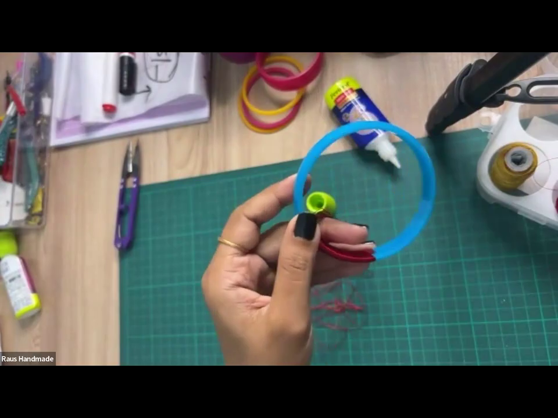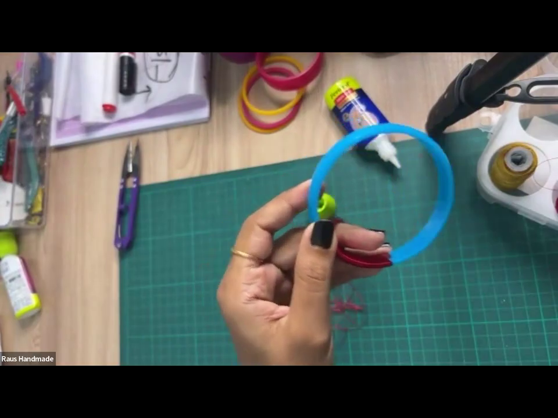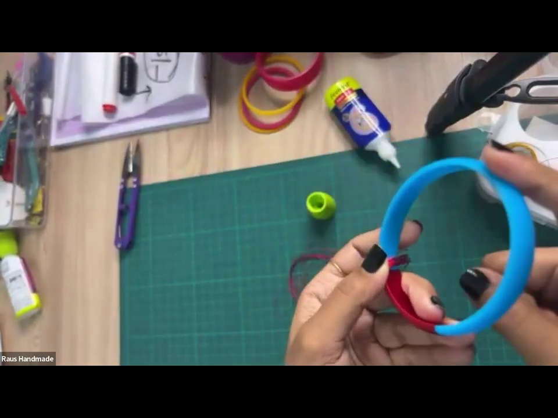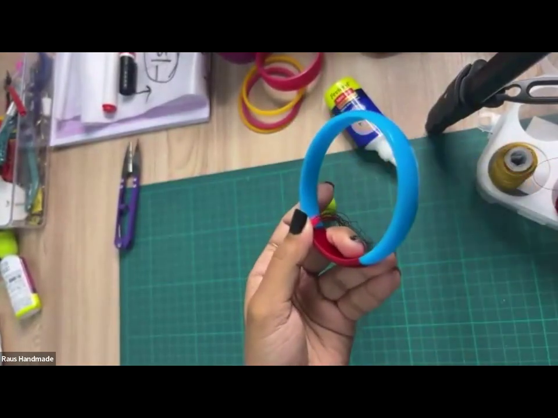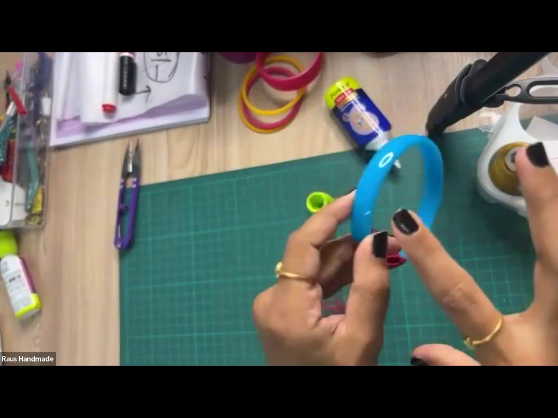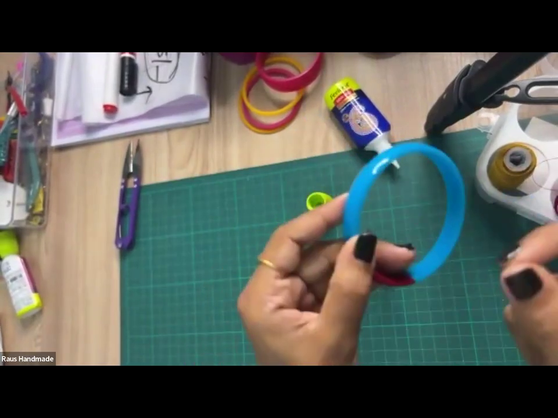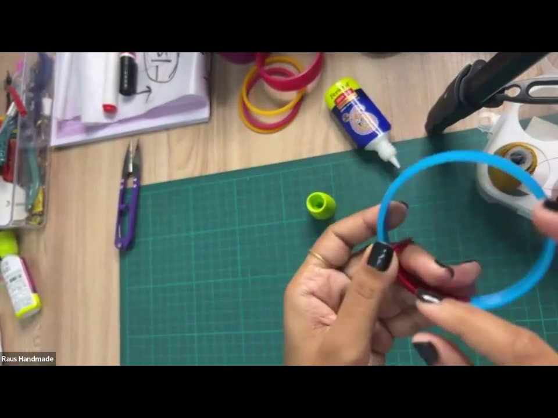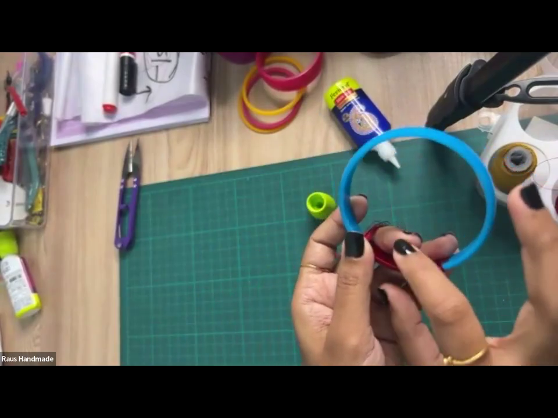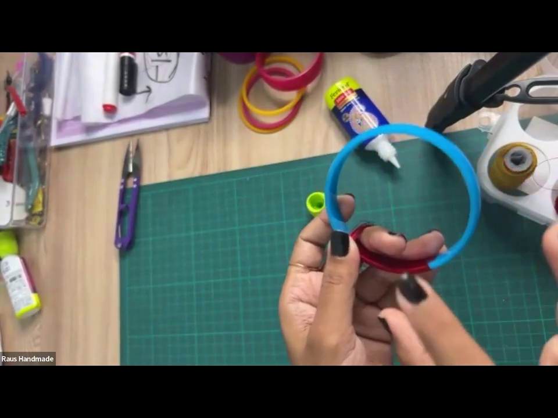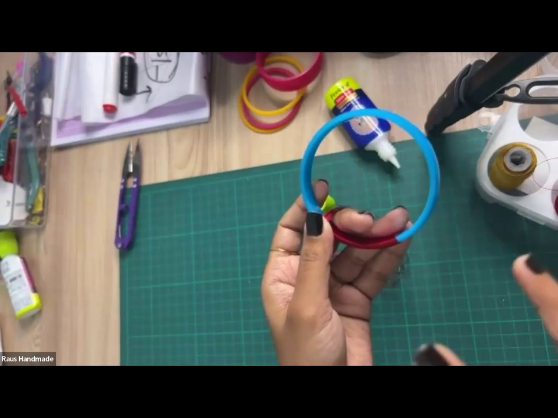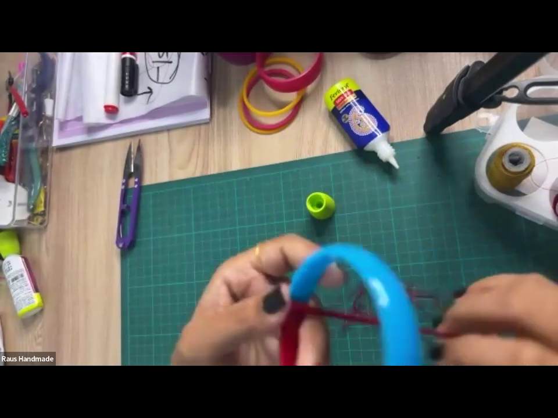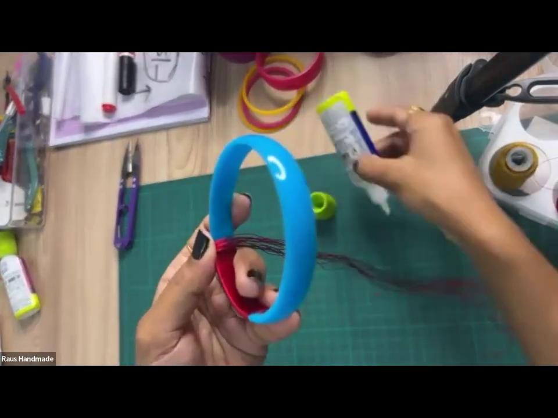If you want the perfect finish, it is definitely not going to work, because when we complete the bangle we hold the thread very tight. If you place a clip there, it will not hold that tightly, so eventually it will become loose. That is why I will not recommend going with that.